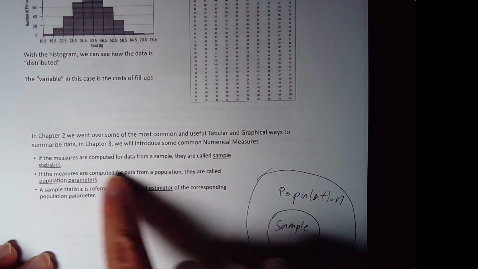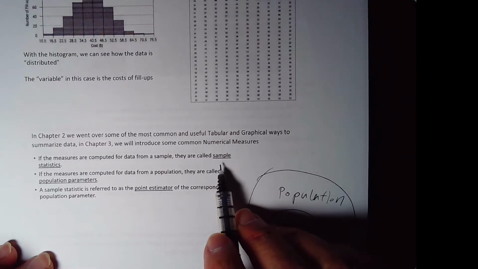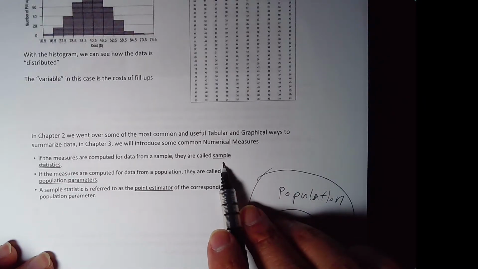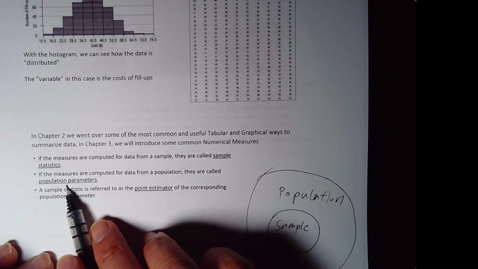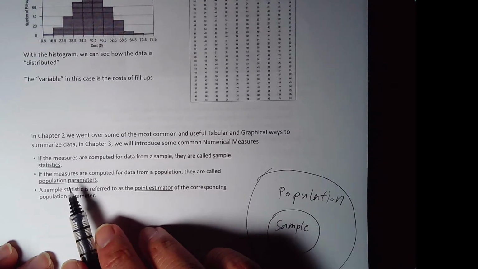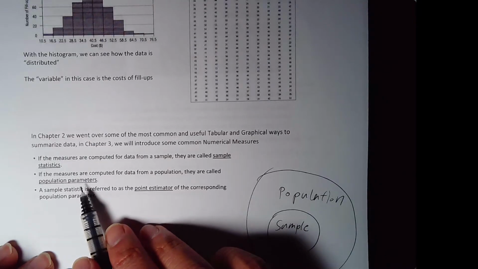So basically, for the rest of statistics, we are going to use sample statistics to try to estimate population parameters. From now on, population statistics will simply be called population parameters. Why are they parameters? Because they define where the data comes from.